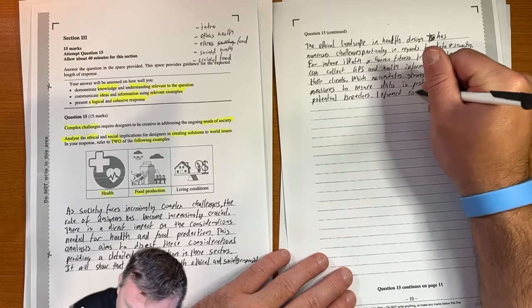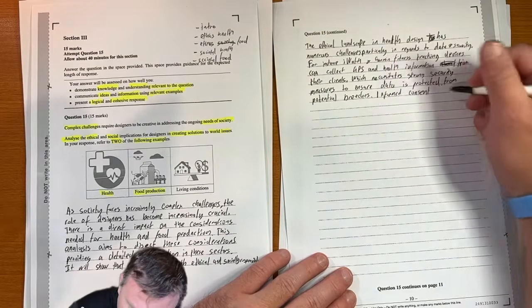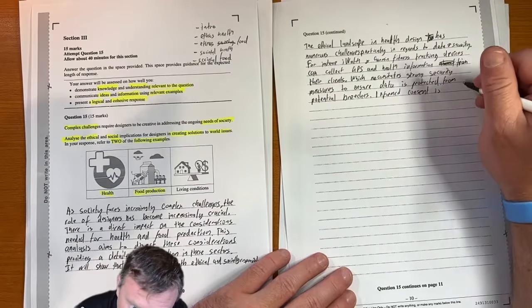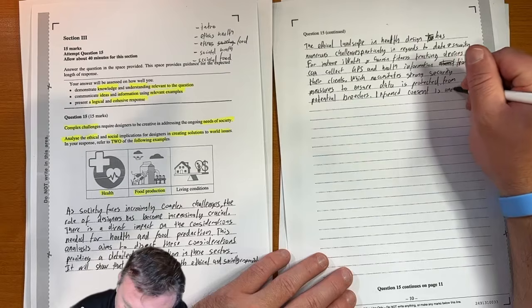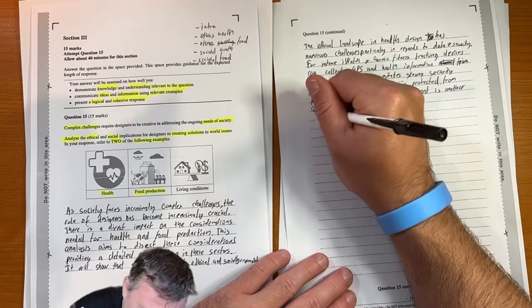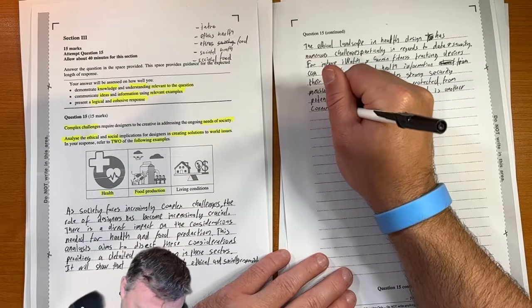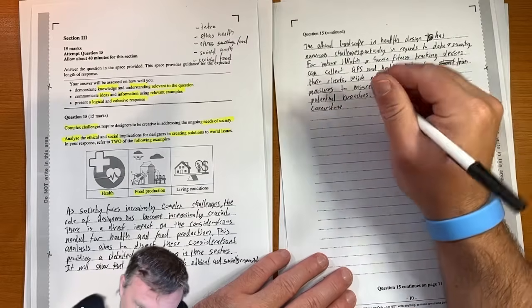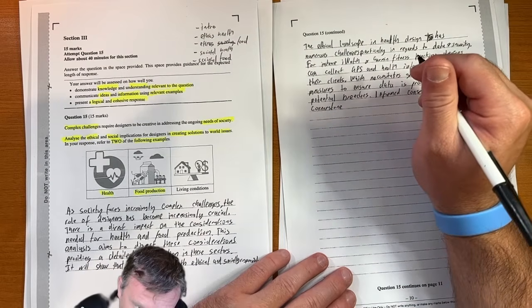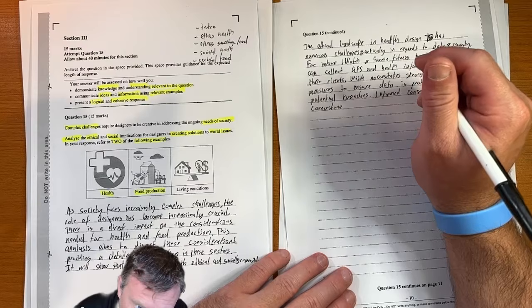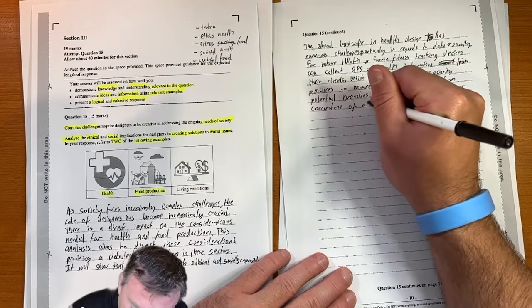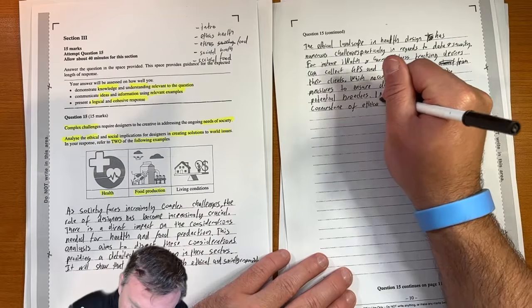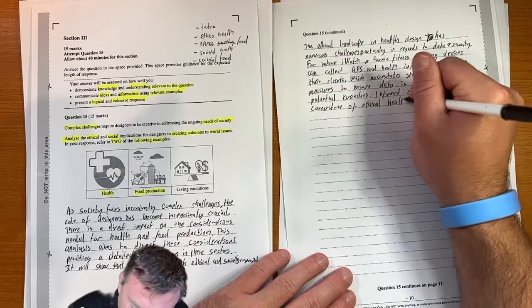Informed consent is another cornerstone of ethical health design.